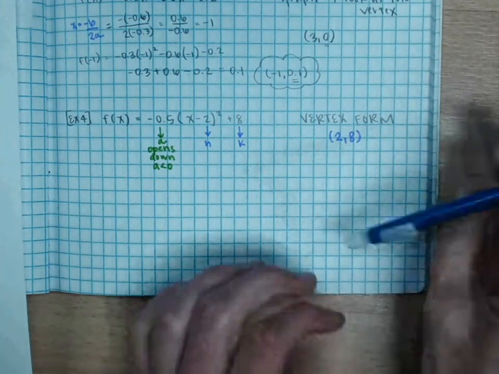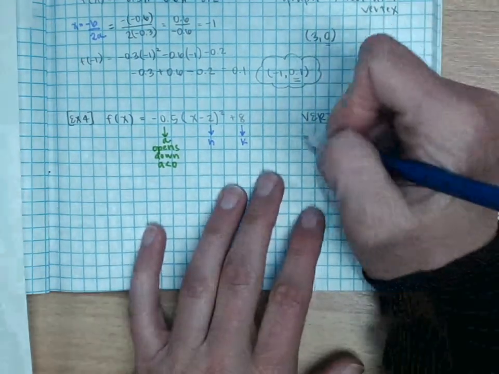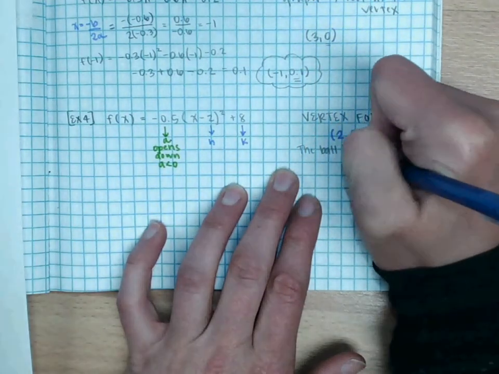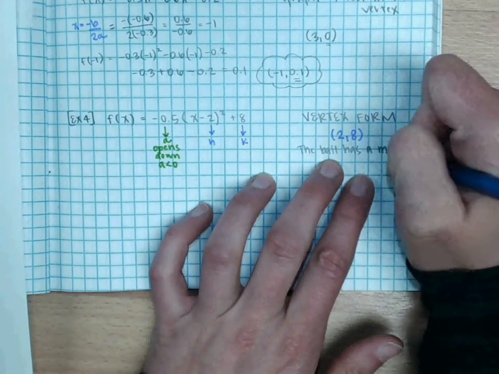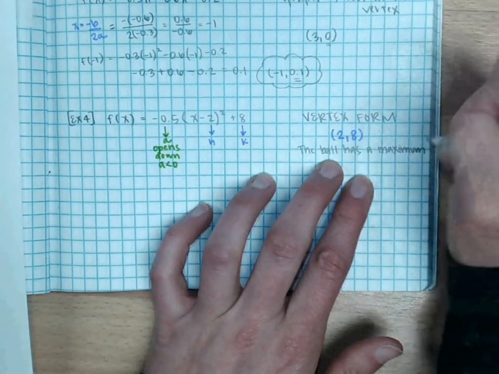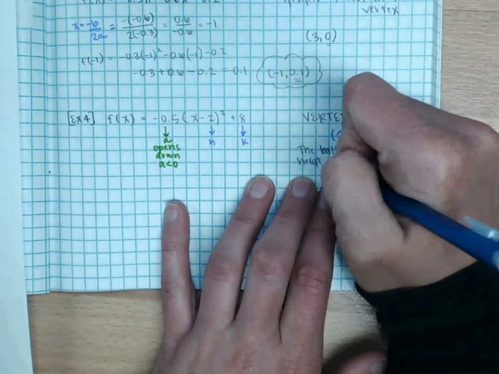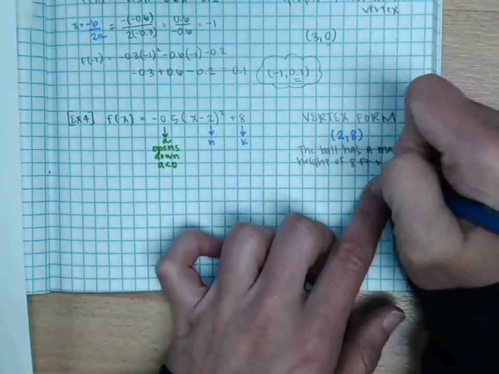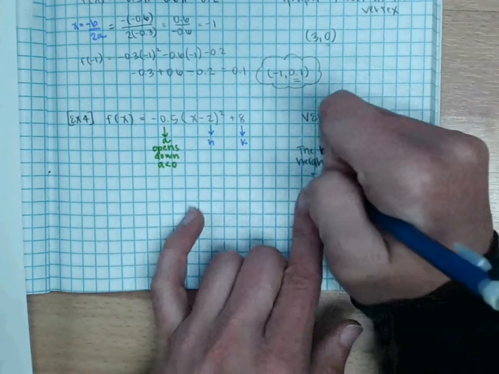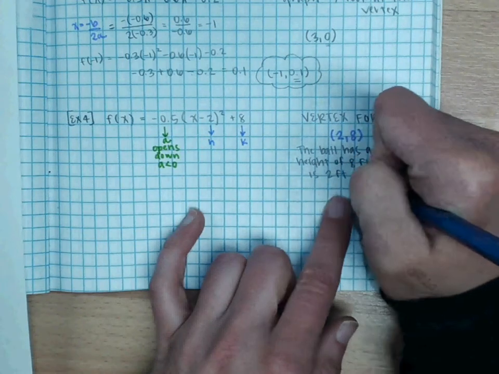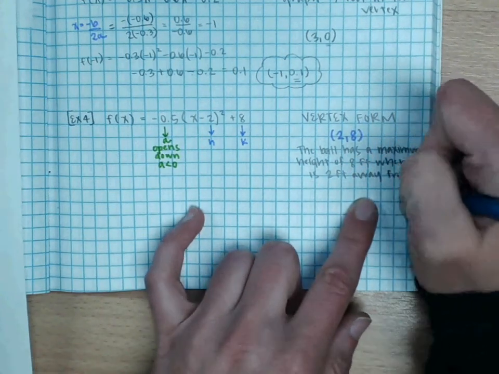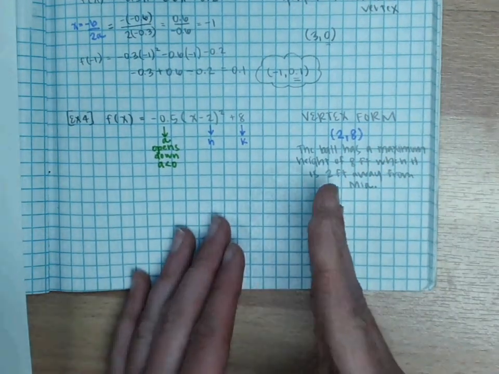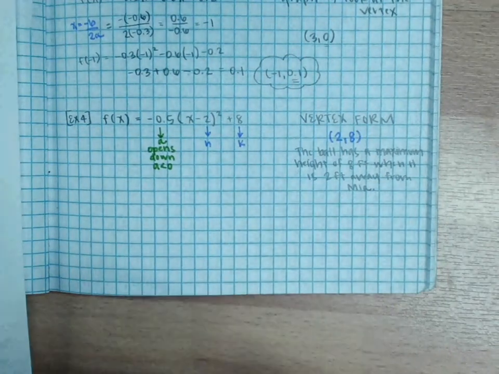And what this is saying is that the ball has a maximum height of 8 feet when it is 2 feet away from Mia. So the ball has moved over 2 feet and it is at a height of 8 feet from where she threw it.